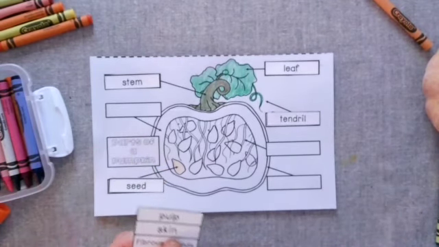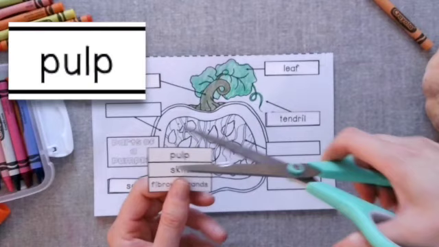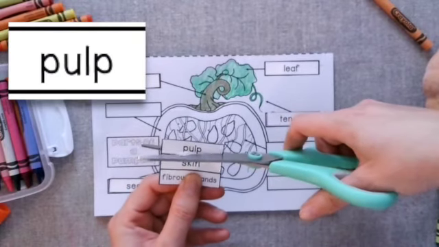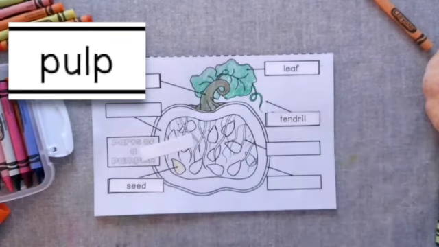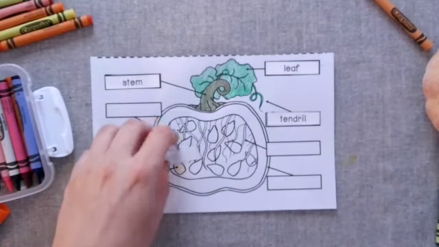These are mostly the inside. Okay, our next one is our pulp. Pulp. It's like oranges. You guys probably think of pulp when you think of orange juice. Some of you probably like orange juice with pulp. Some of you may not.